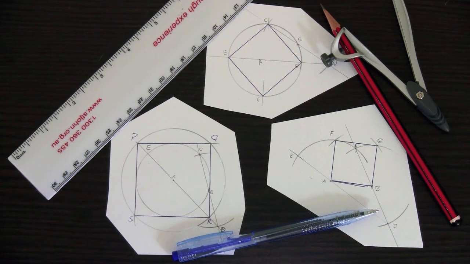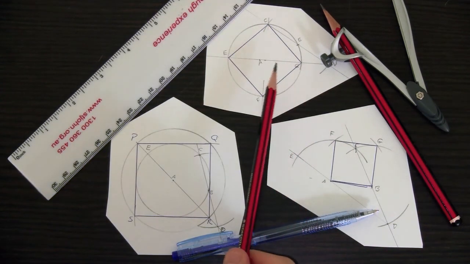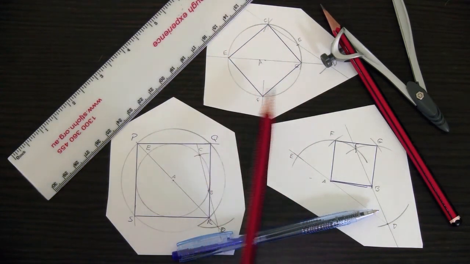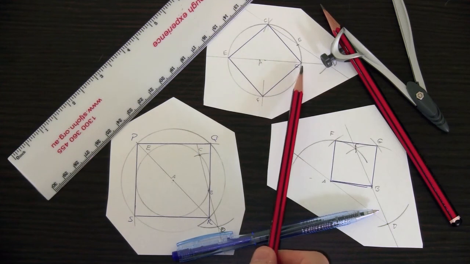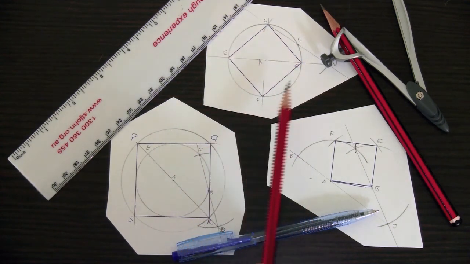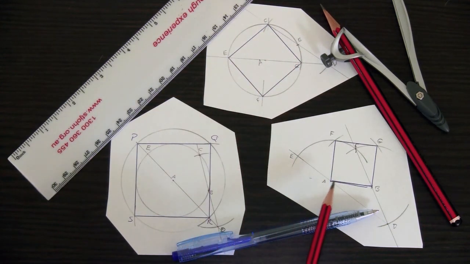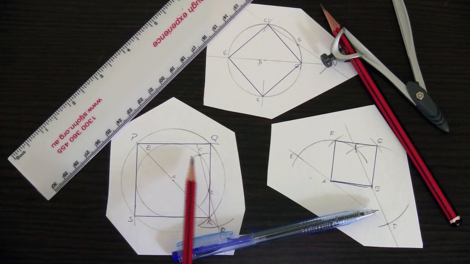So there you have it, 3 different ways to draw a square using a ruler and a compass. Either drawing a square inside a given circle, in other words, with a given circumradius, or with a given edge, or with a given inradius, so that the circle is inside the square.